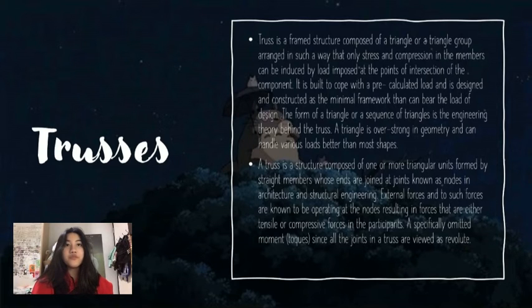A truss is a frame structure composed of a triangle or a group of triangles arranged in a way that only stress, tension and compression, in the members can be induced by loads imposed at the points of intersection of the components. It is built to cope with a pre-calculated load and is designed and constructed as the minimal framework that can bear the design load.